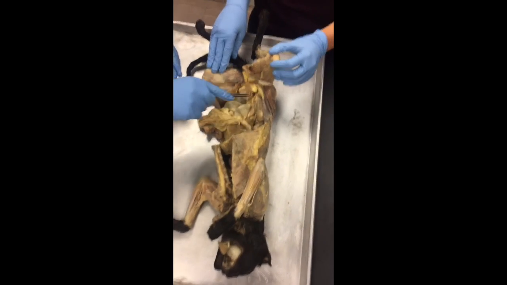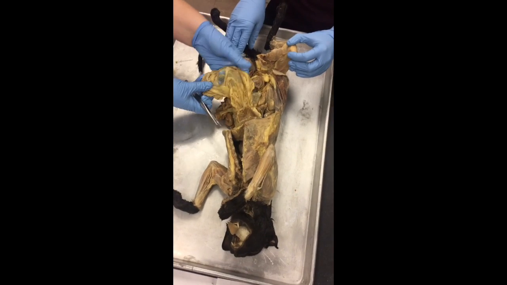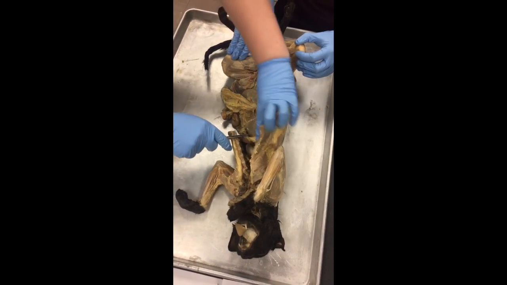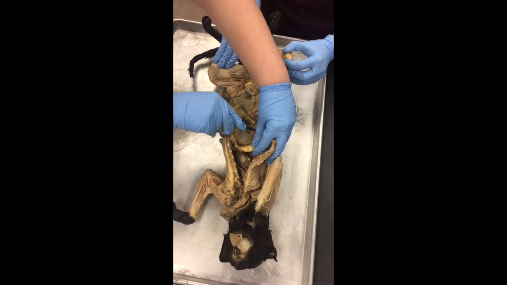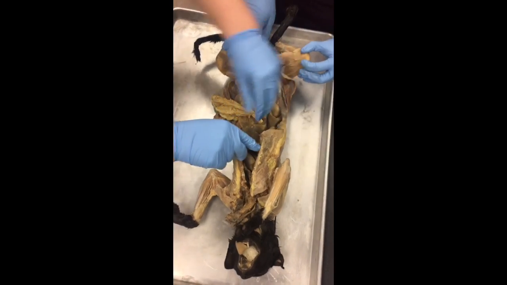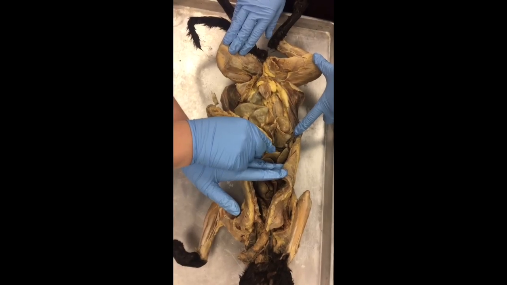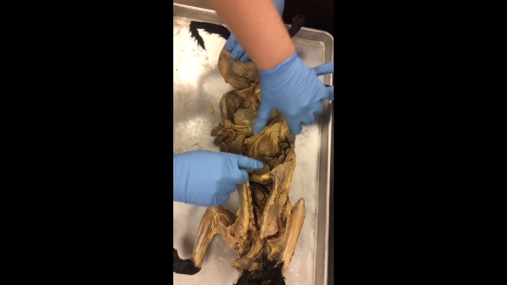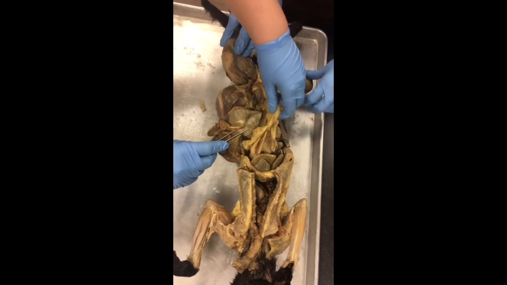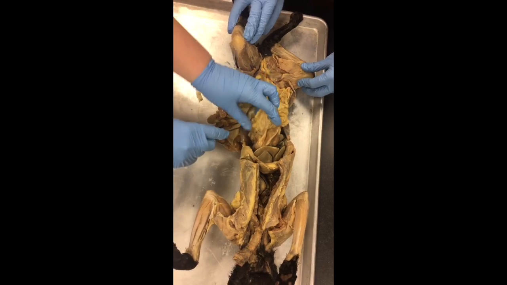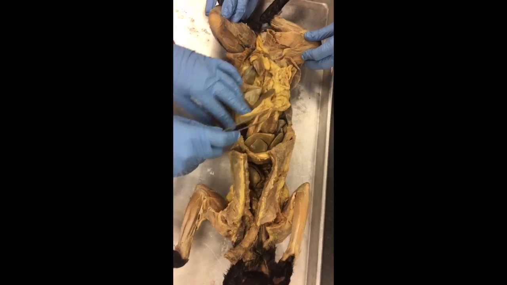This is the abdominopelvic cavity. We have the digestive system, which involves the greater omentum, and under the diaphragm you have the liver, which has different lobes: 1, 2, 3, 4, 5. Over here you have the gallbladder, and then the spleen is right here. Then you have the pancreas, which is this oatmeal looking substance right there.